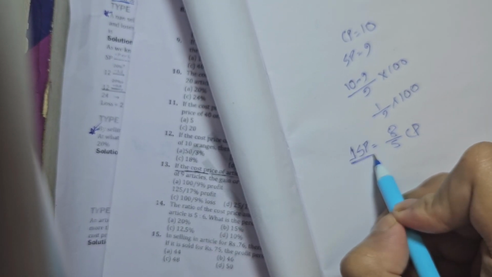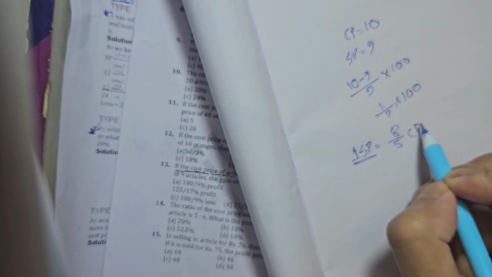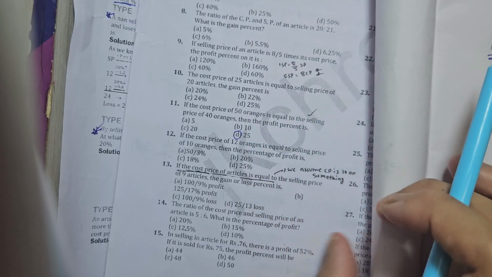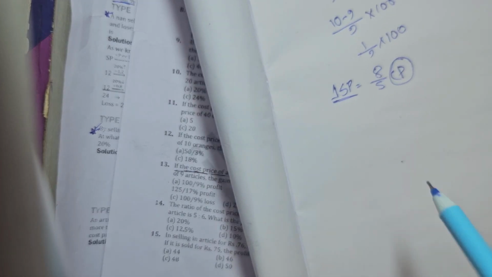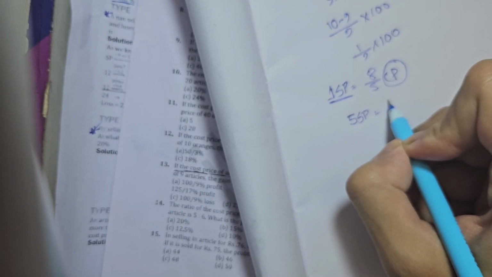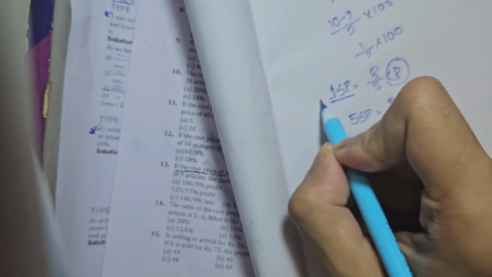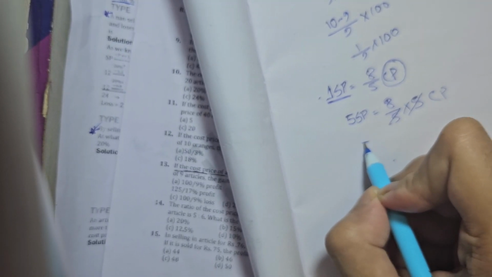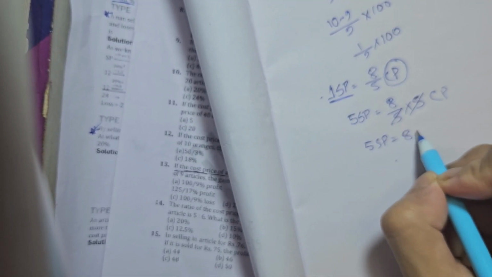If the selling price of the article is 8 by 5 times of the cost price, then what is the profit percentage, right? So we can say 5 SP equals 8 by 5 into 5. We are just multiplying both sides with 5. So we get 5 SP equals 8 CP.